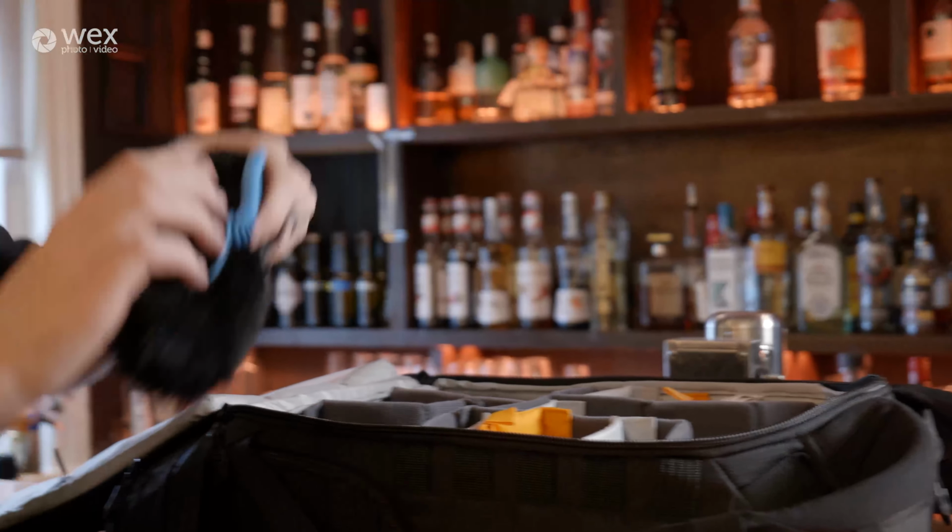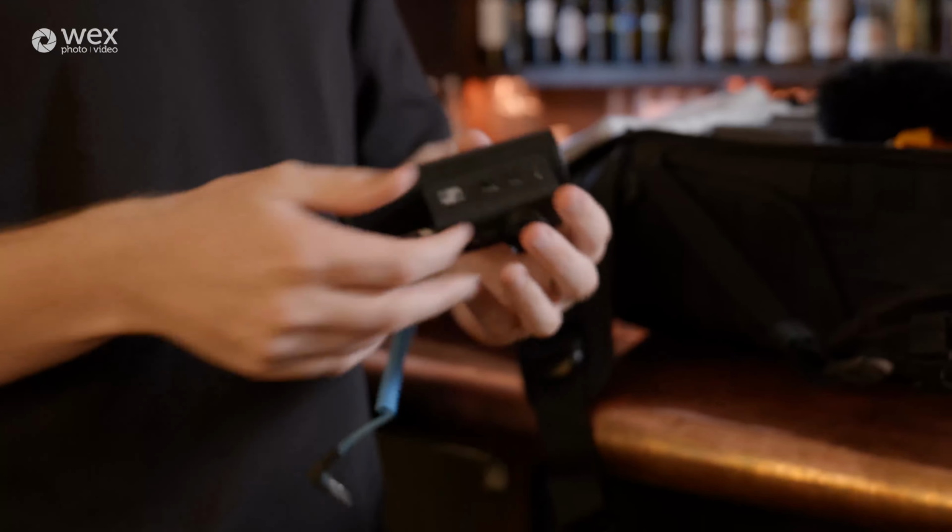And then all of my audio gear is as follows. So I have the Sennheiser MKE400 shotgun mic. I particularly love this mic because A, it's incredibly small and it fits really well on top of my camera. It doesn't protrude really far out.